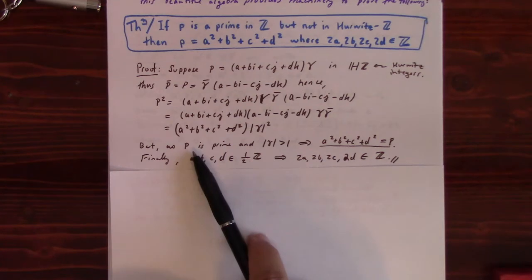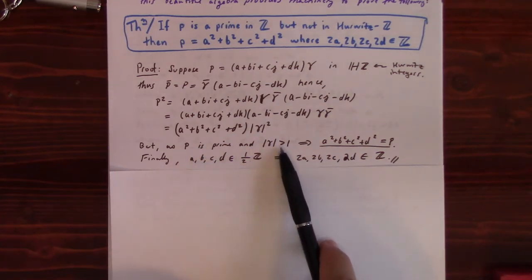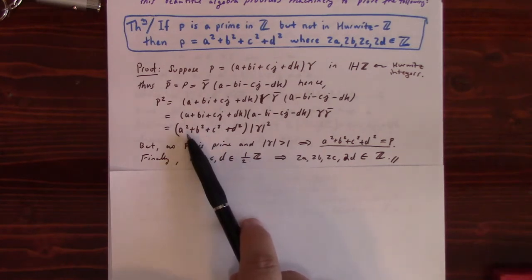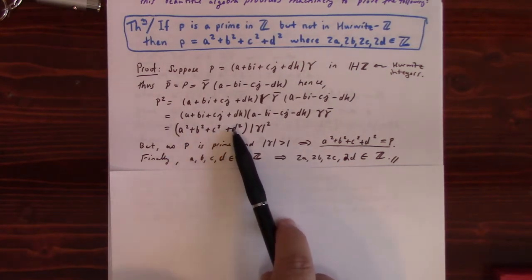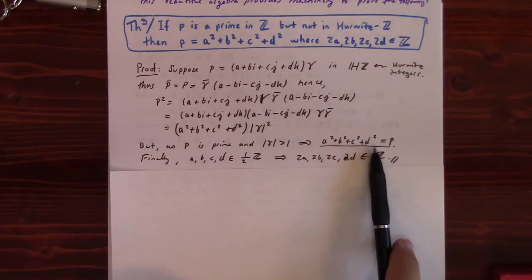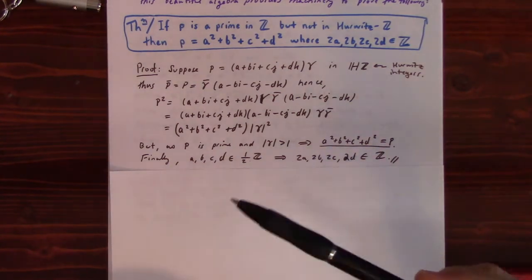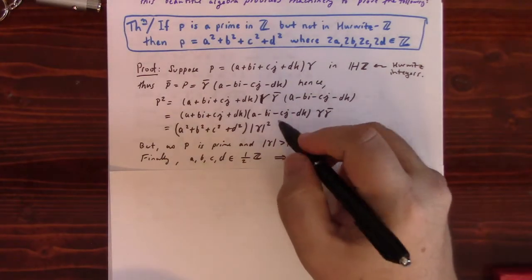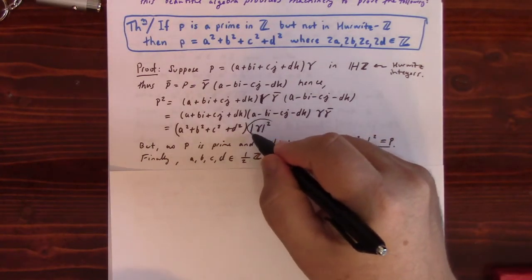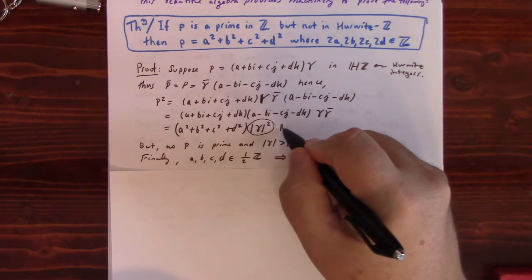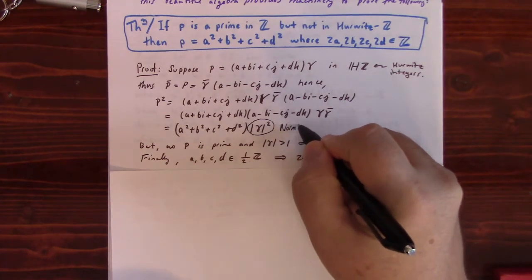But p is prime, and you know this is larger than 1, so that implies that you must have a squared plus b squared plus c squared plus d squared equal to the prime. Maybe it would be helpful to write this instead of gamma, because you're tempted to think this is a square, but really you should think of this as the norm of gamma.